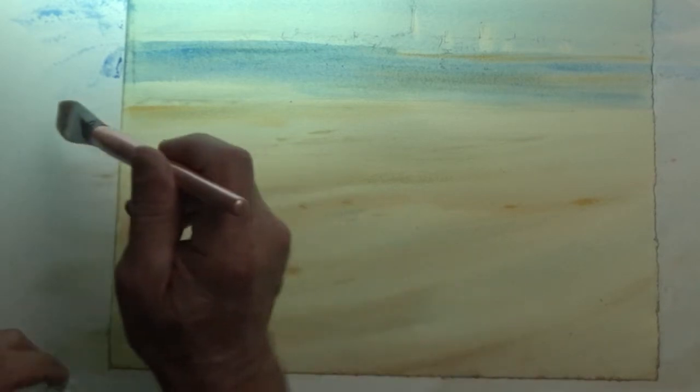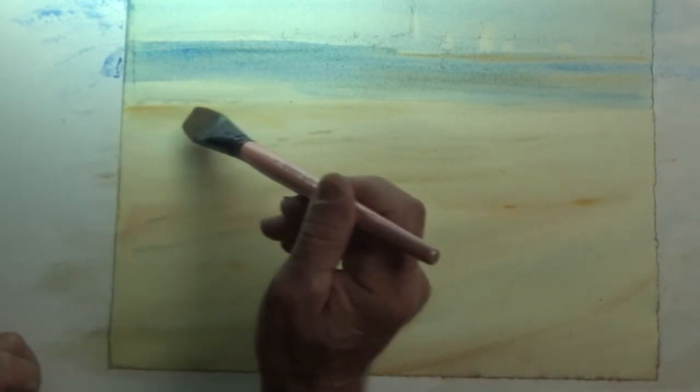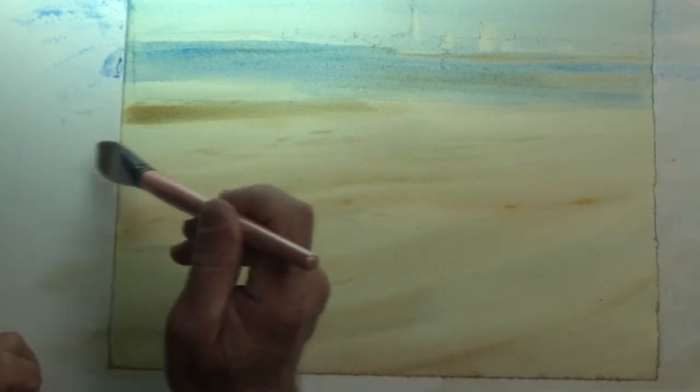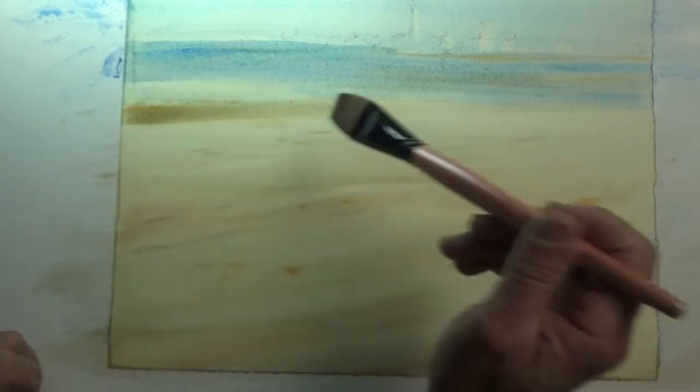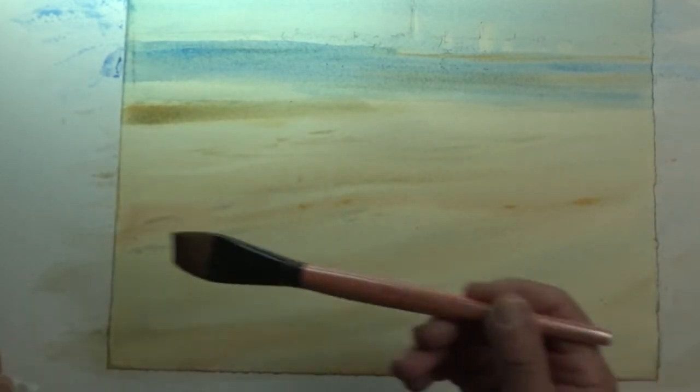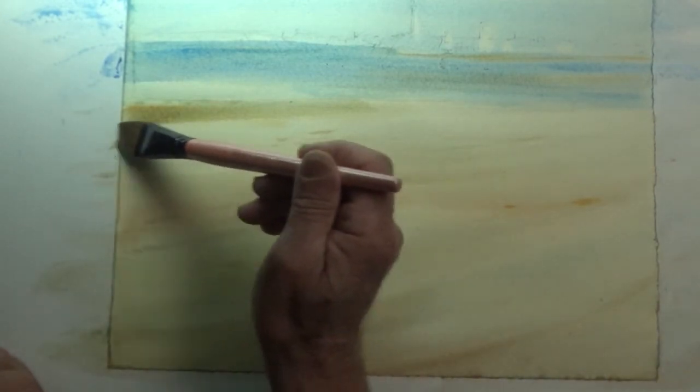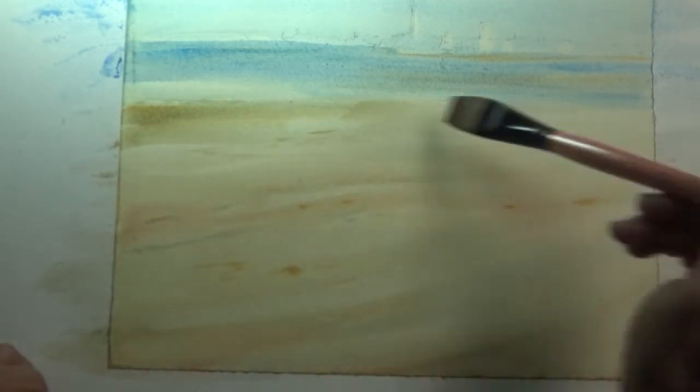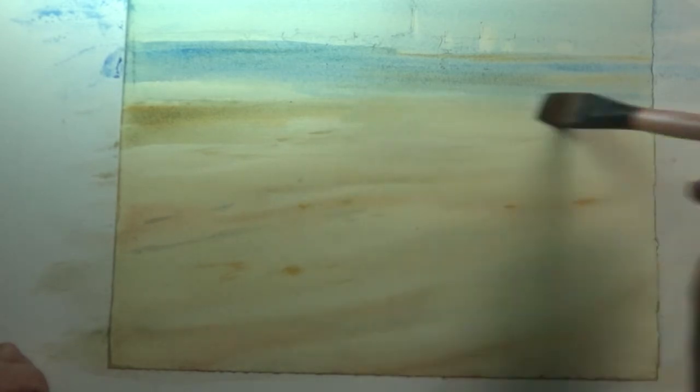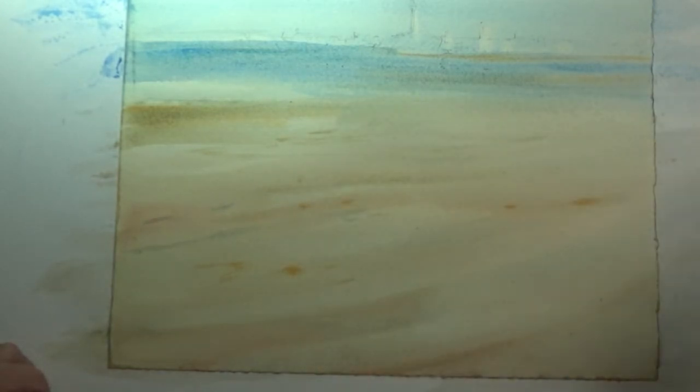And again, now I'm taking this and I'm just lightly touching this. I'm not putting a lot of pressure on it, and I'm not doing a lot of work to get that in.